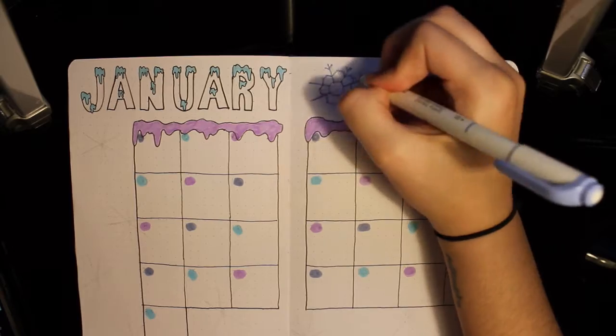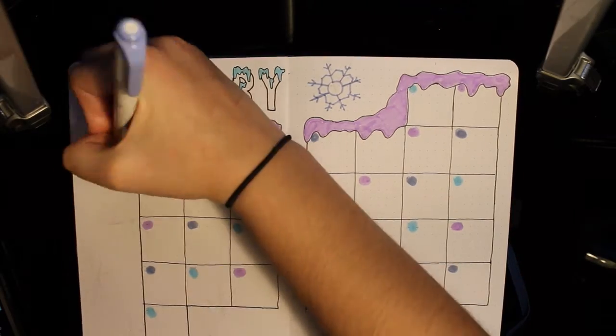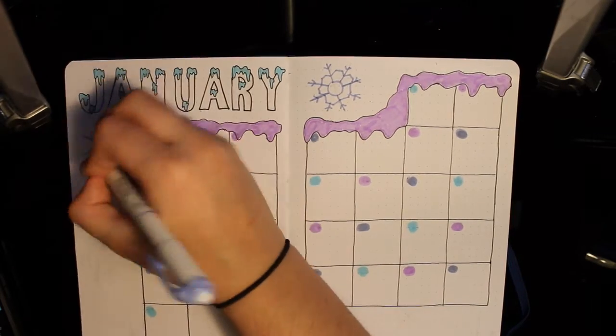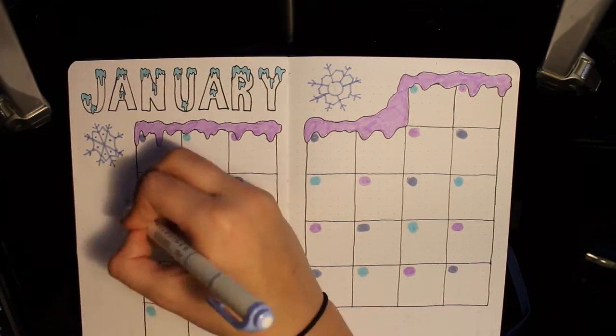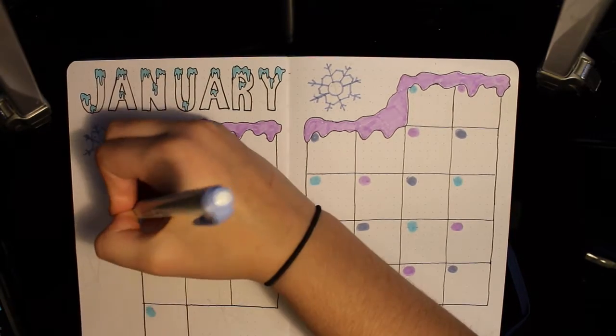On the calendar itself, you'll see I use these three colors as little bubbles where I will write in the dates, and I felt this was a good way to bring a little bit more color into the spread as well.